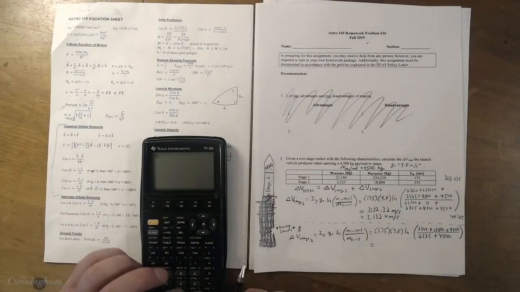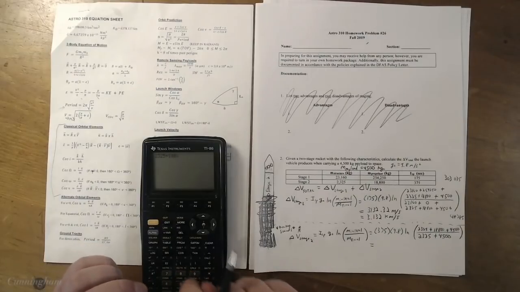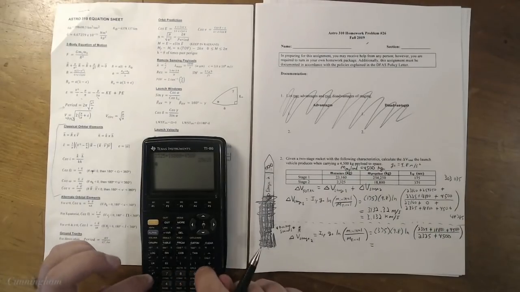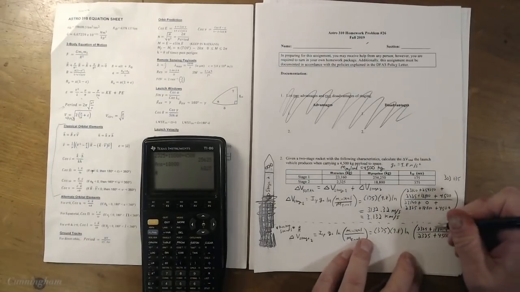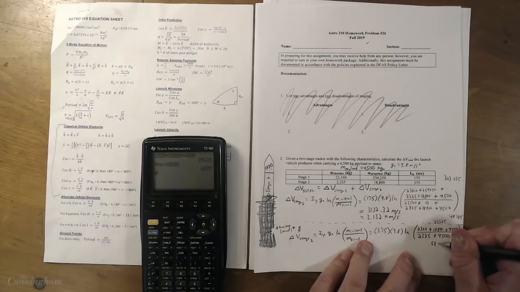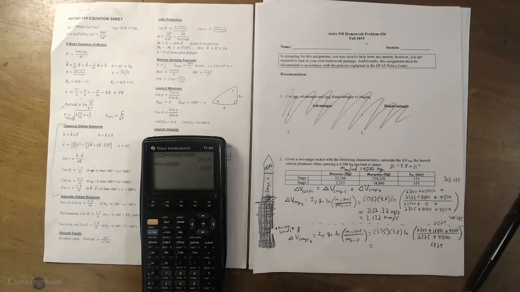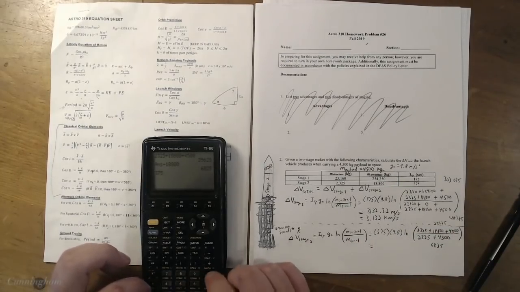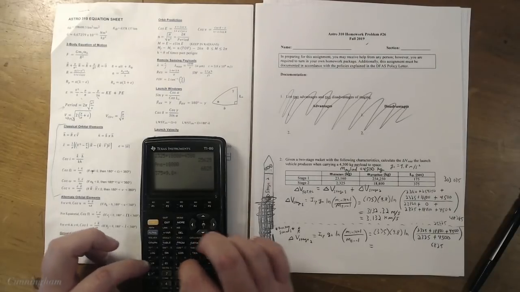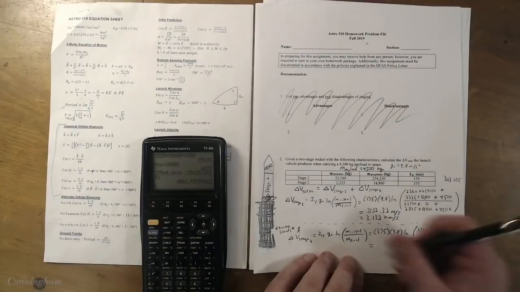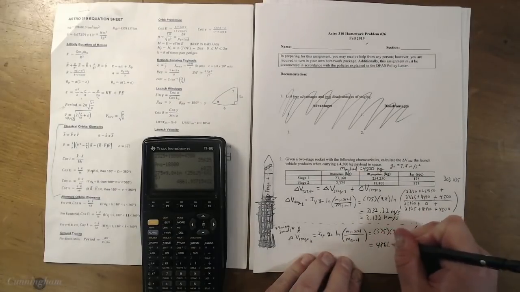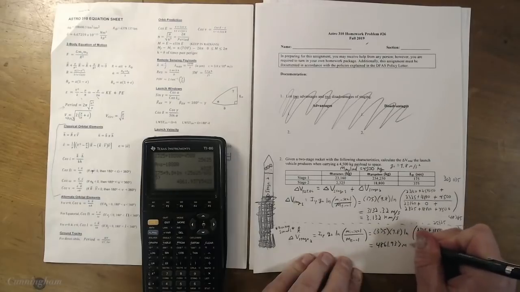So no sweat. 2, 3, 2, 5, 8, 8, 0. Nice. Okay, so up top I got 25,625. On the bottom I got 6,825. So if we plug and chug overall, gives us 4861.937. Again, this equation spits out meters per second.